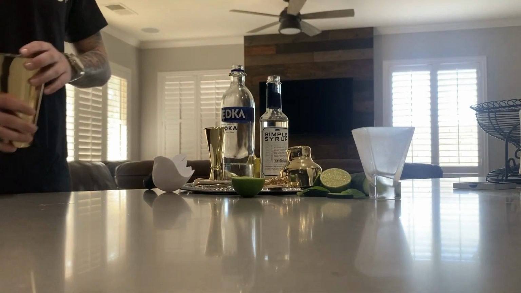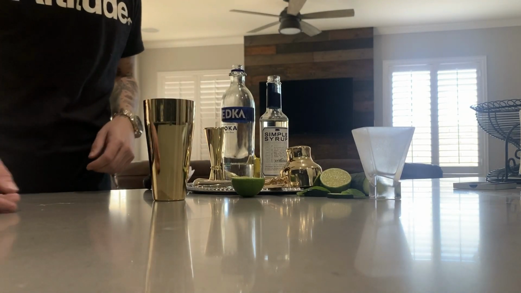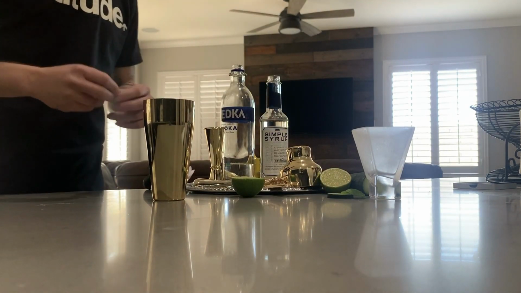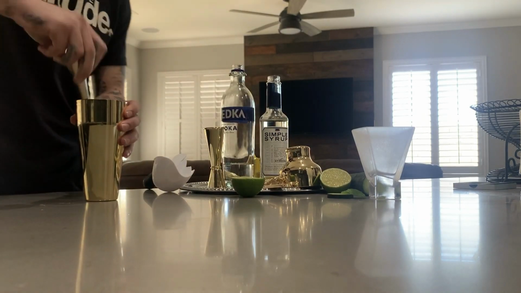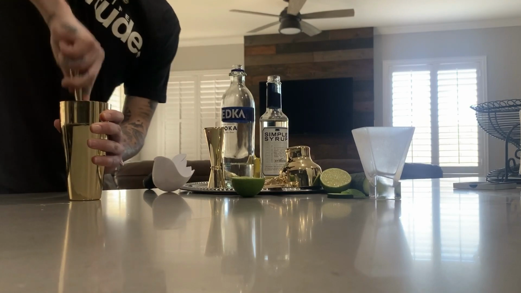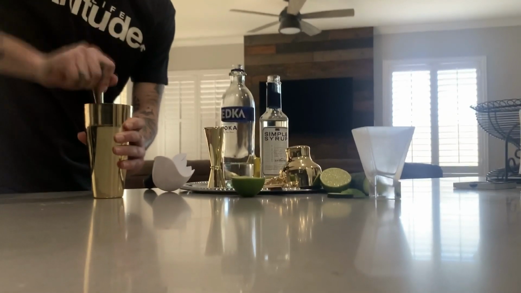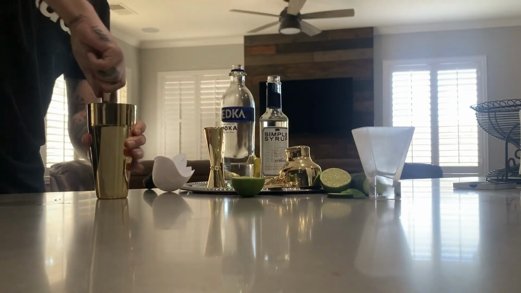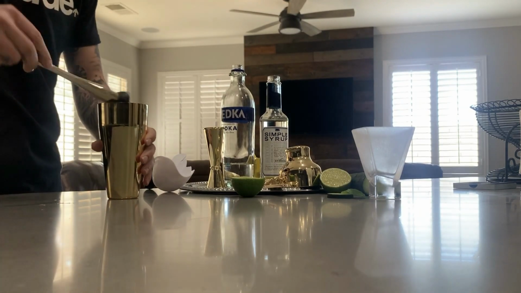Today we're going to do cucumber martini with fresh lime, fresh mint, and fresh cucumber. To start, I'm going to take one slice of cucumber and then one mint sprig, and I'm going to muddle this all the way down in this shaker glass right here. And you want to get it good and mashed up. There we go. That's pretty good.